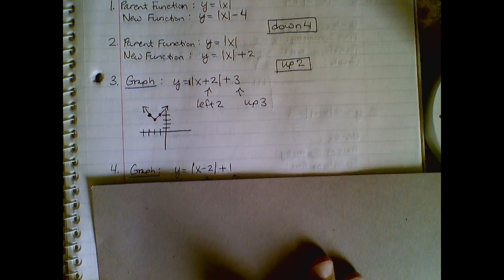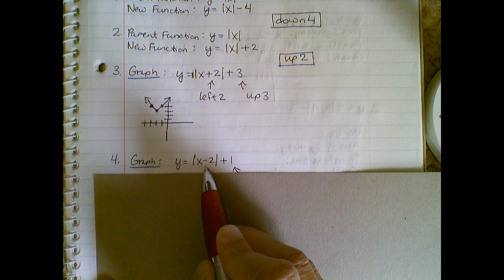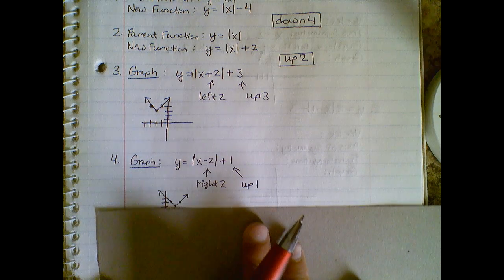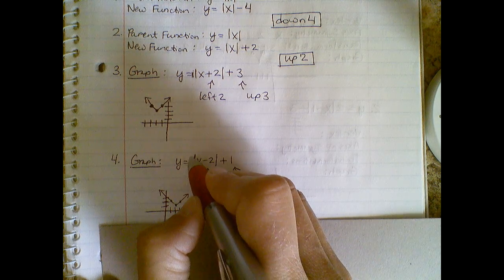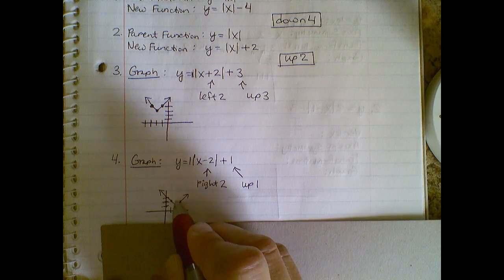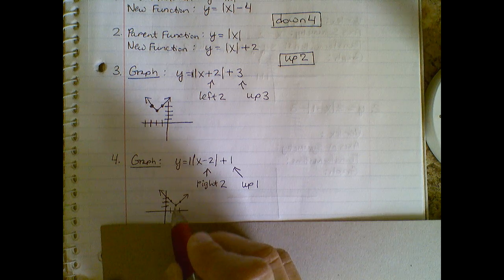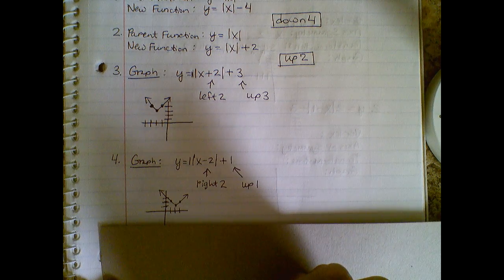So this next one, we're going to take a look at the exact same process. This minus 2 means that it goes to the right 2. This plus 1 means that it goes up 1. So we make that vertex to start off with. We go to the right 2, up 1. We make that point. There's no number in the A slot, so it's just 1. So it goes up 1, over 1, up 1, over 1, and then reflect those points over this axis of symmetry. So up 1, back 1, up 1, back 1, and we get our graph.